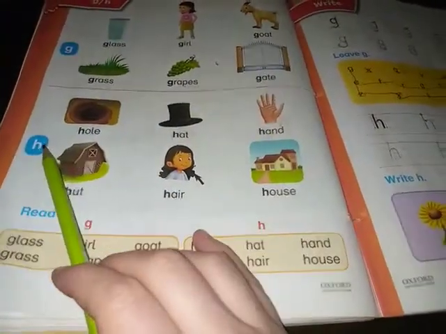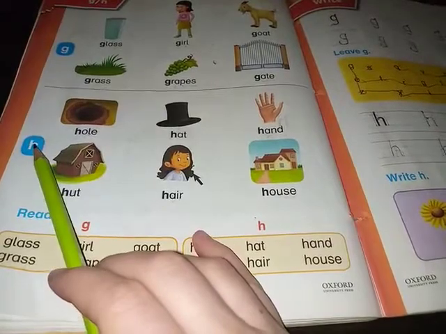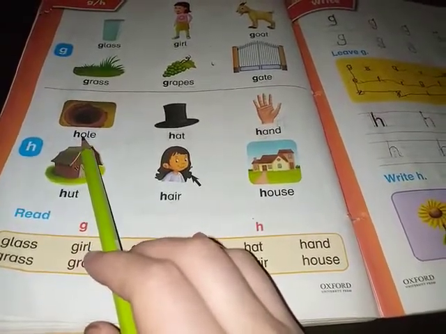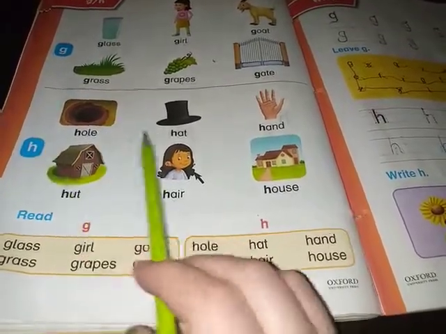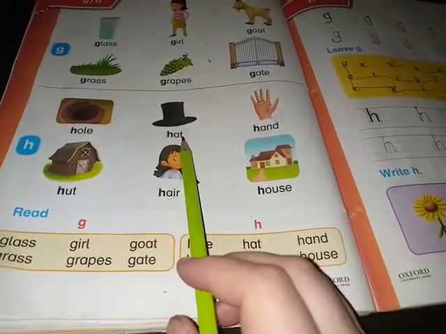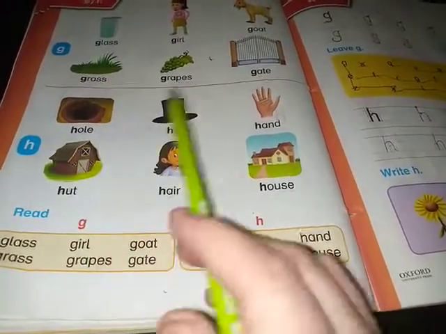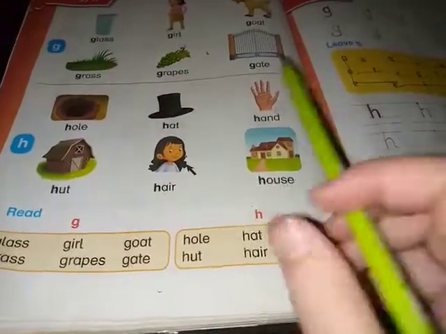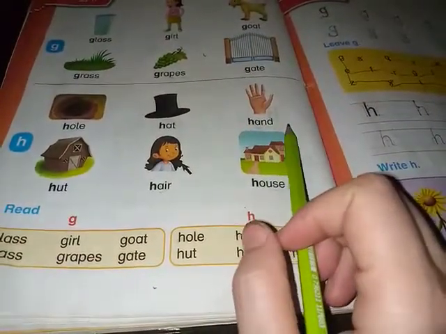The next letter is H. The sound is H. H hole, H O L A hole. H hat, H A T hat. H hand, H A N D hand.